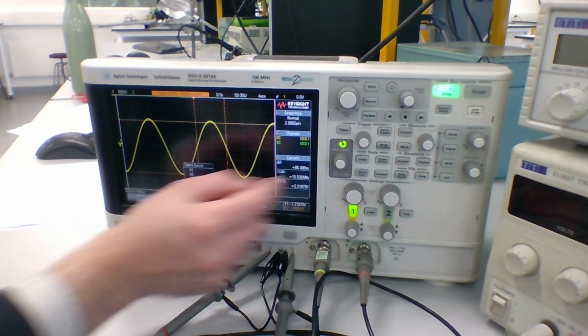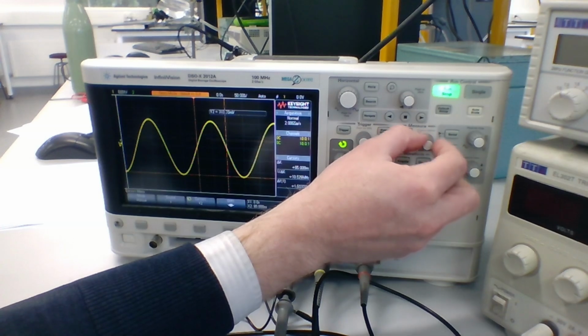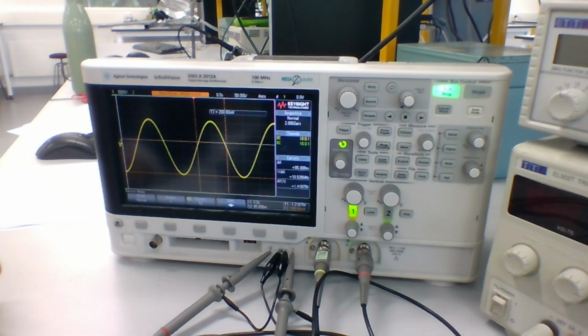So using those two Y cursors, move those around and have a go at estimating what the peak-to-peak voltage of this waveform is using the cursors.